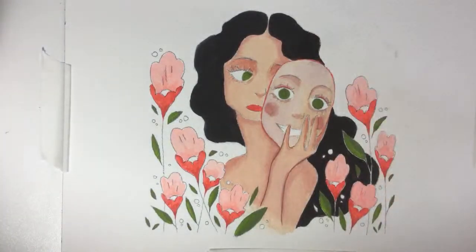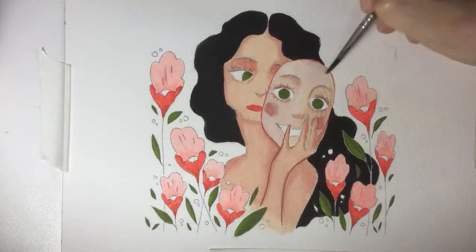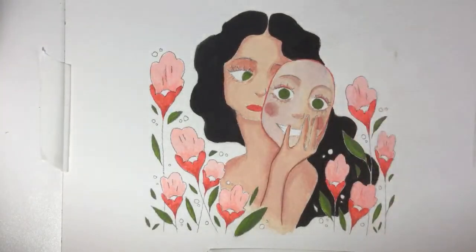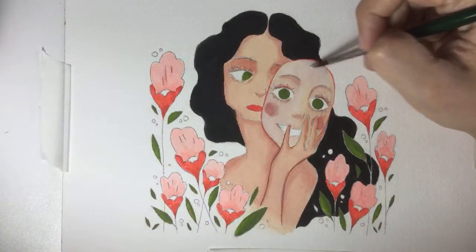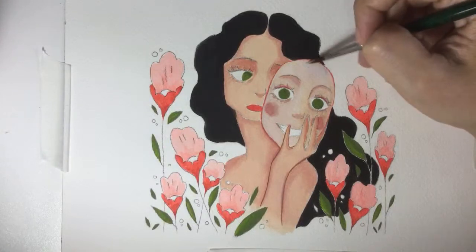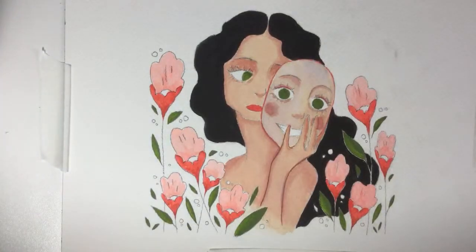I think my brush is kind of dirty with the previous paint. I don't want this. Get out. Let's see here. I'm gonna keep on pausing because my iPad died. That's okay. I'm gonna end the streaming here, and when I finish this piece, I will post it.